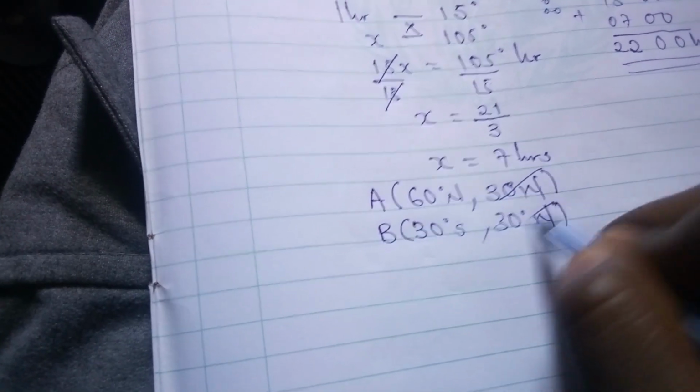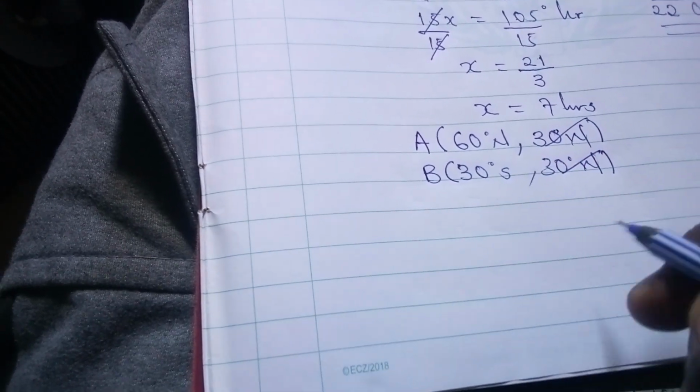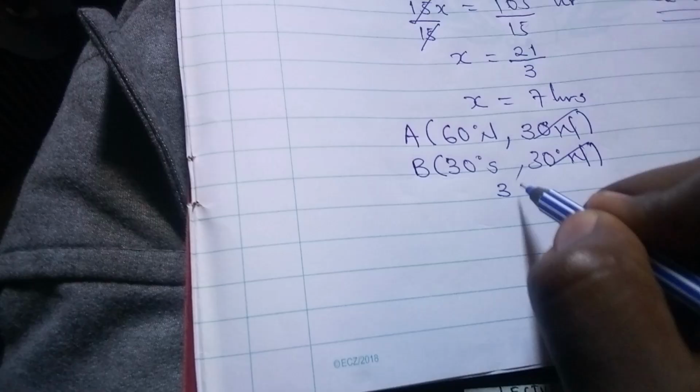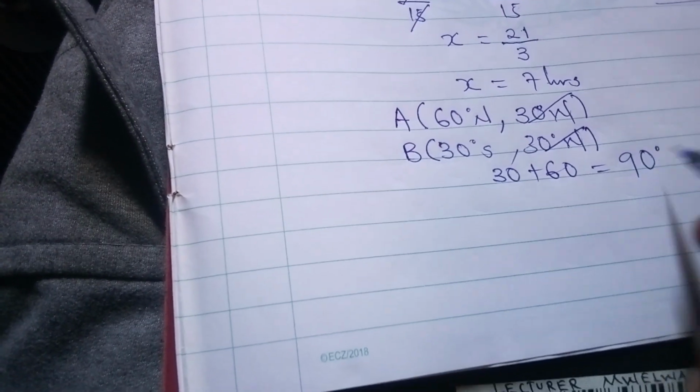Same side, you subtract, but here they are on different sides, so you add. That is 30 plus 60, which is 90 degrees.